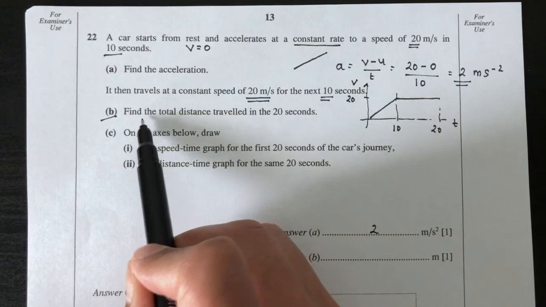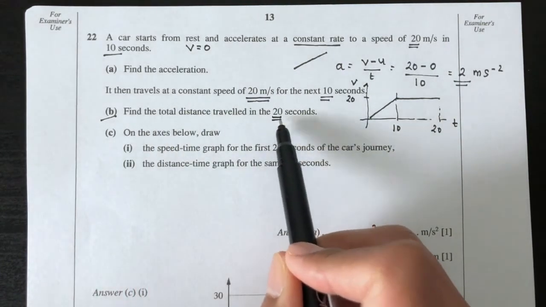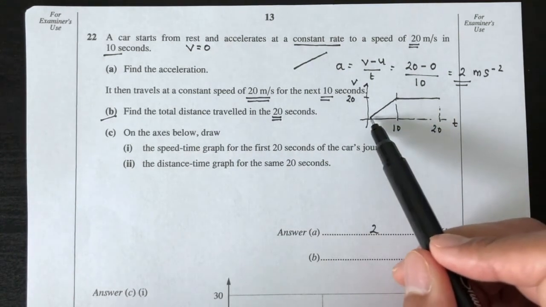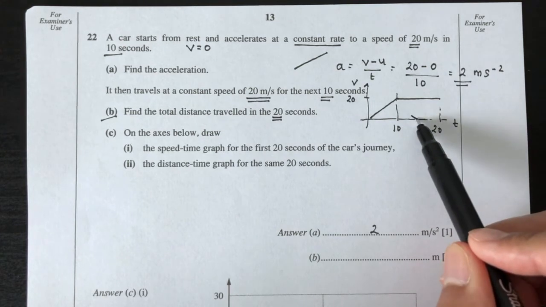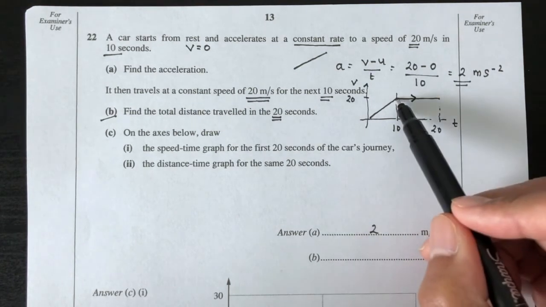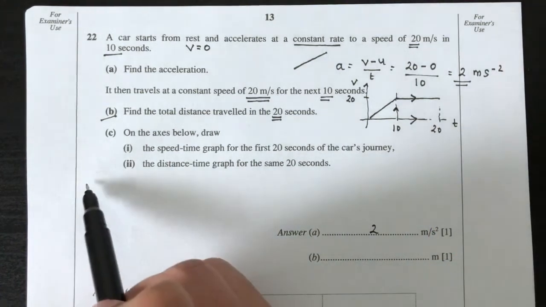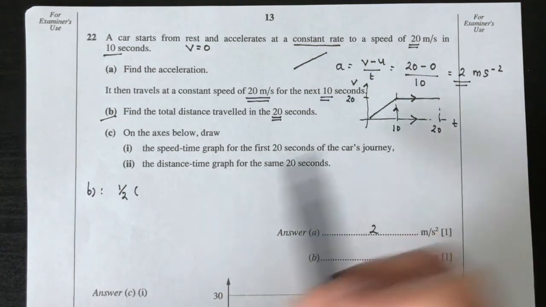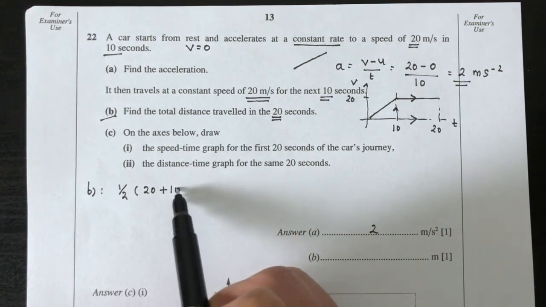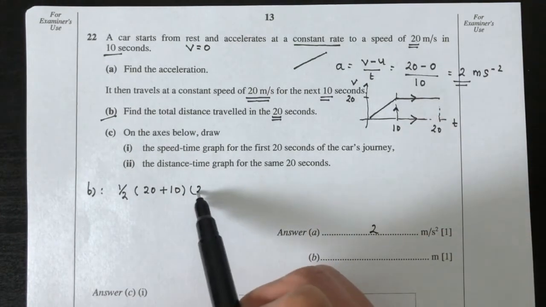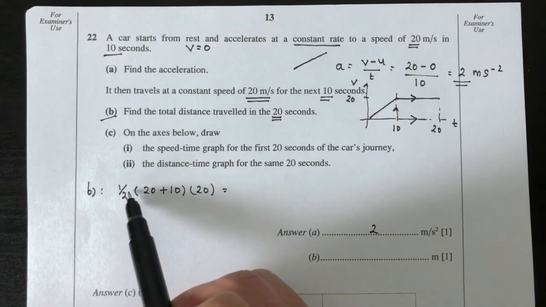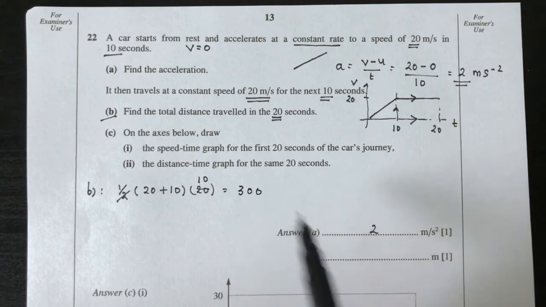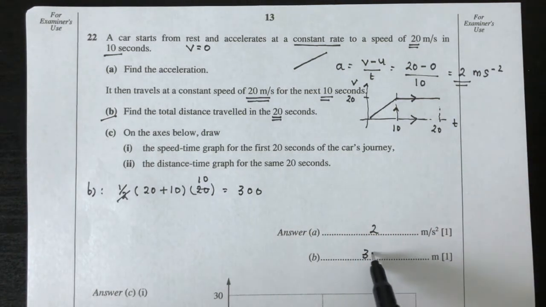Now part B, find the total distance traveled in the 20 seconds. So as you guys know, distance traveled is the area under the graph. If you look at this, this is a trapezium with these two sides as your parallel sides, and this is your distance in between. So let's use our formula for B. That will be half times the sum of parallel sides, that will be 20 plus 10, times the height in between, that is 20. That should give you what? Let's see. So this will be 10, 20 plus 10 will be 30, times 10, that will be 300. So your distance traveled in the 20 seconds will be 300.